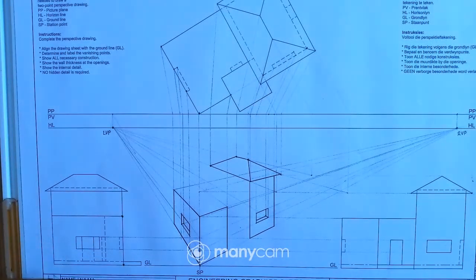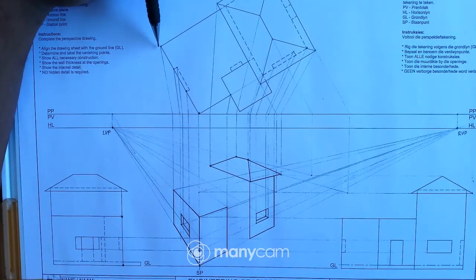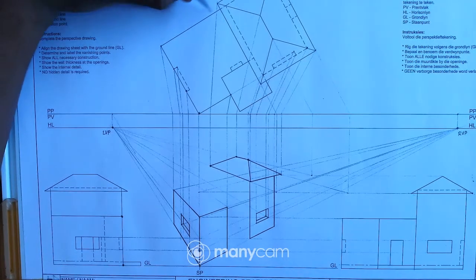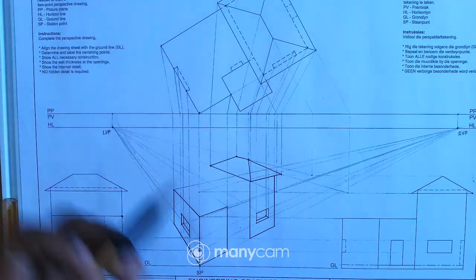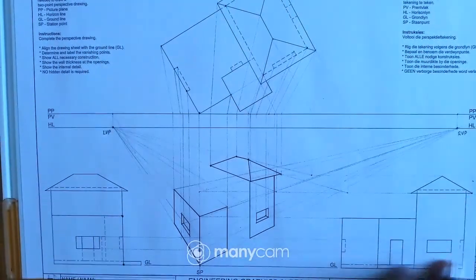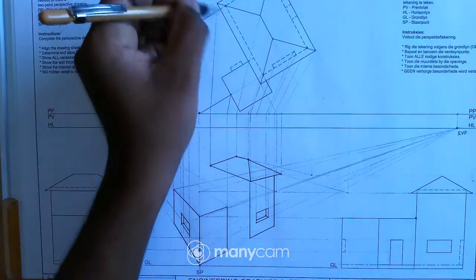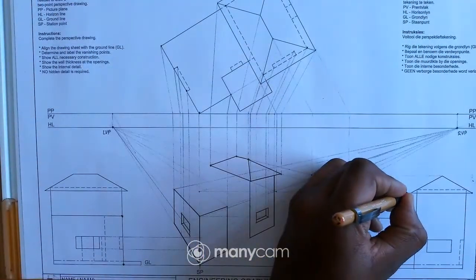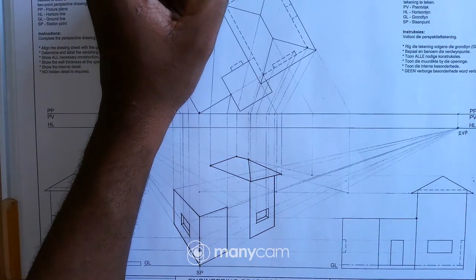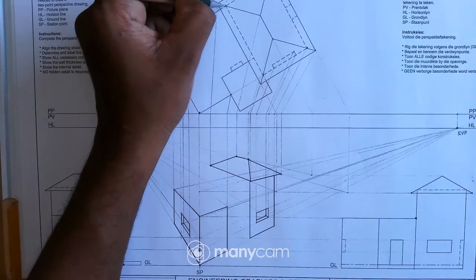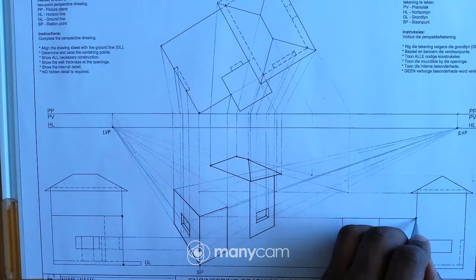Okay, so that line is this one, but now that line goes all the way to that point there, right? Why that point? This point from my elevation is there, right? And remember, this line is the roof, and if you check, this line goes inside the roof, but obviously it's underneath, so it goes all the way to there, right?